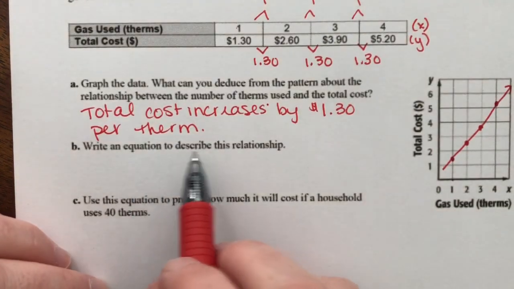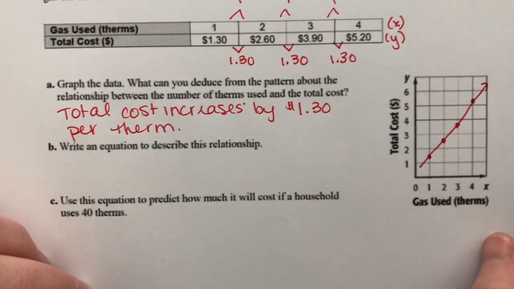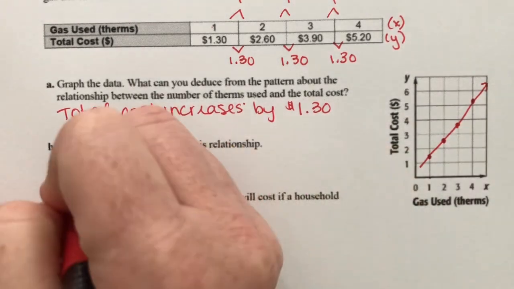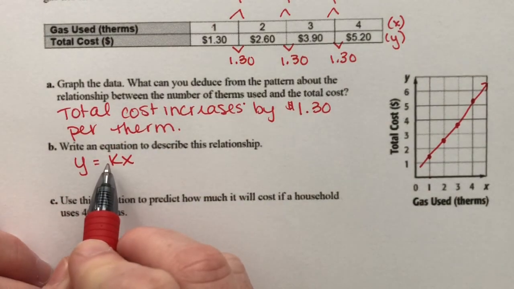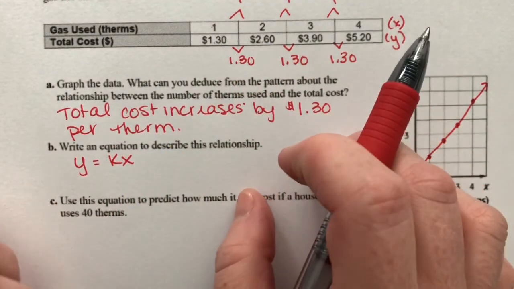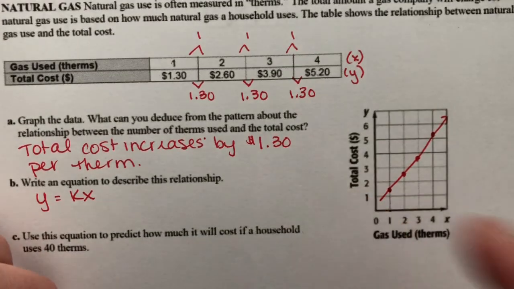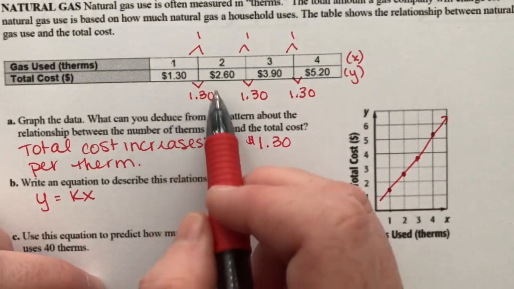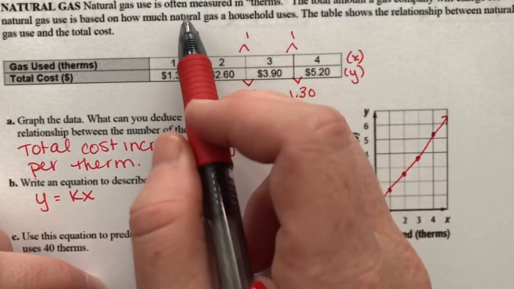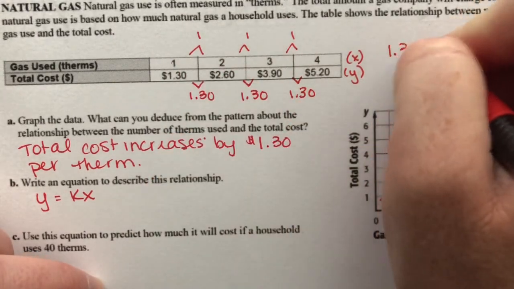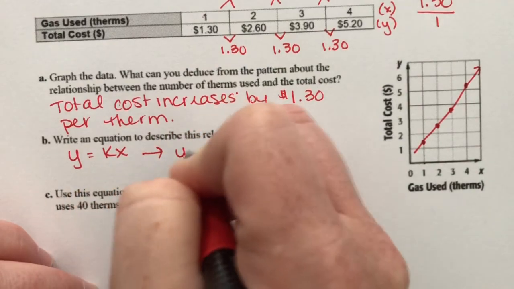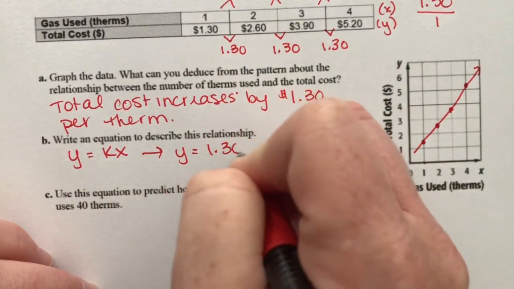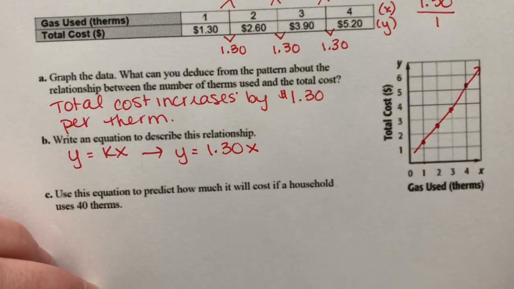B, write an equation to describe this relationship, right? So we want to write an equation. We're going to use y equals kx. k is my slope. So my slope is the change in y over the change in x. The change in y is $1.30. The change in x is 1. So my slope is $1.30 over 1. So my equation: y equals $1.30 times x.